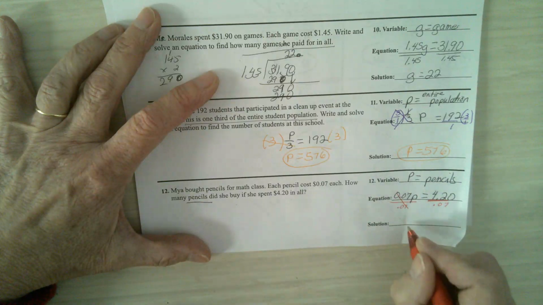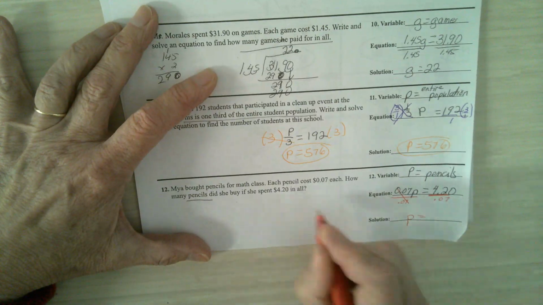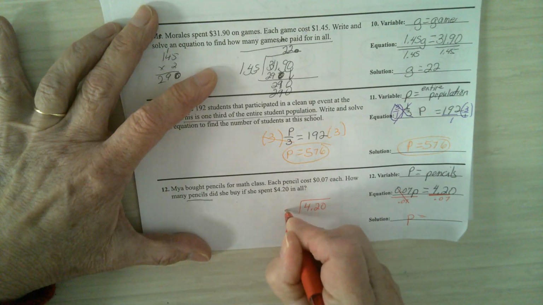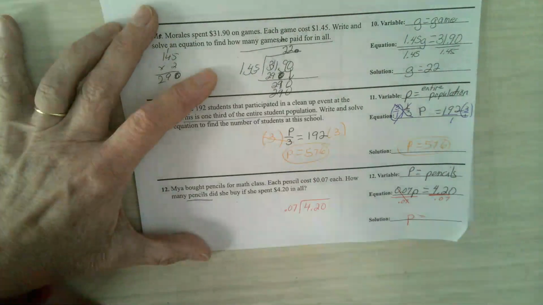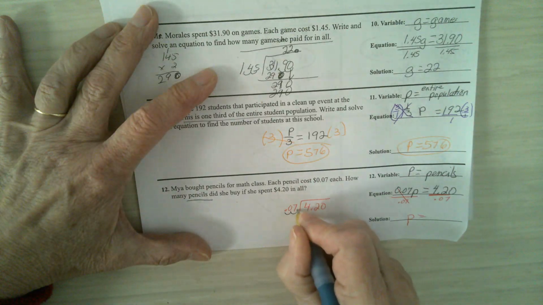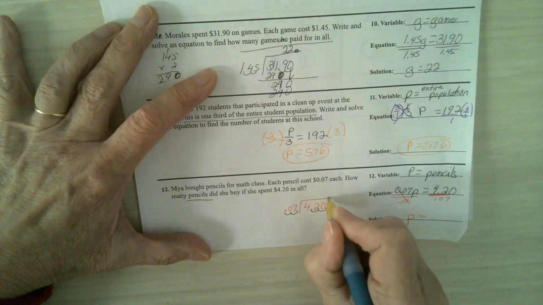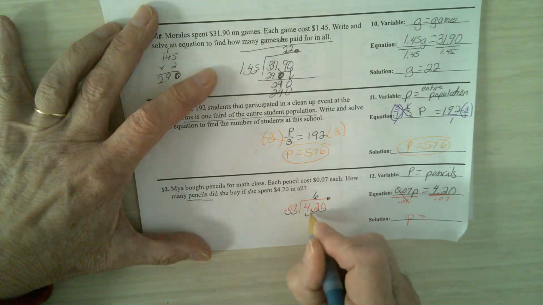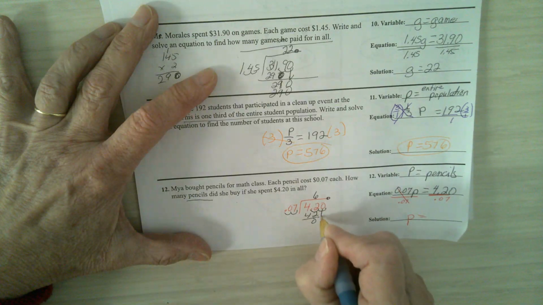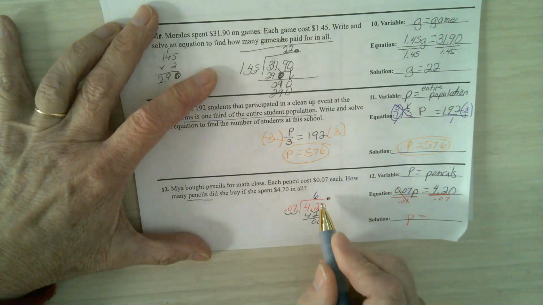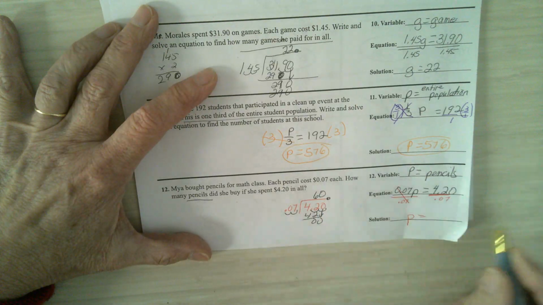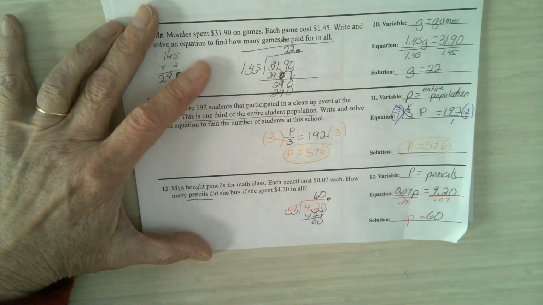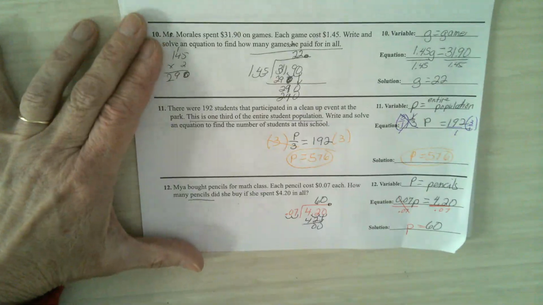So P equals $4.20 divided by 0.07. Move it two places. 7 goes into 42 6 times, subtract, bring down. You're not going to buy 6 pencils, but 60 pencils. They have 60 pencils. All right. So there we have it.